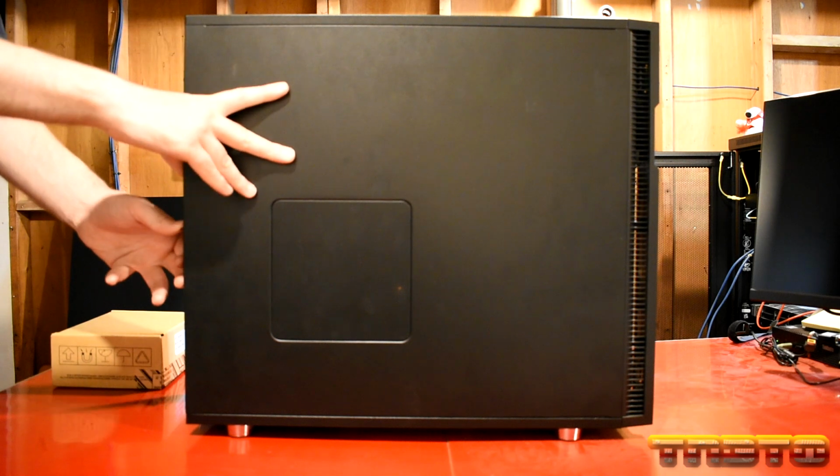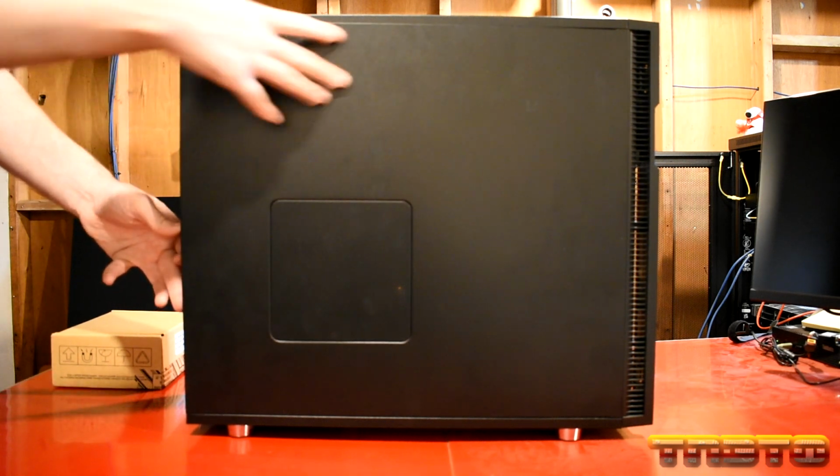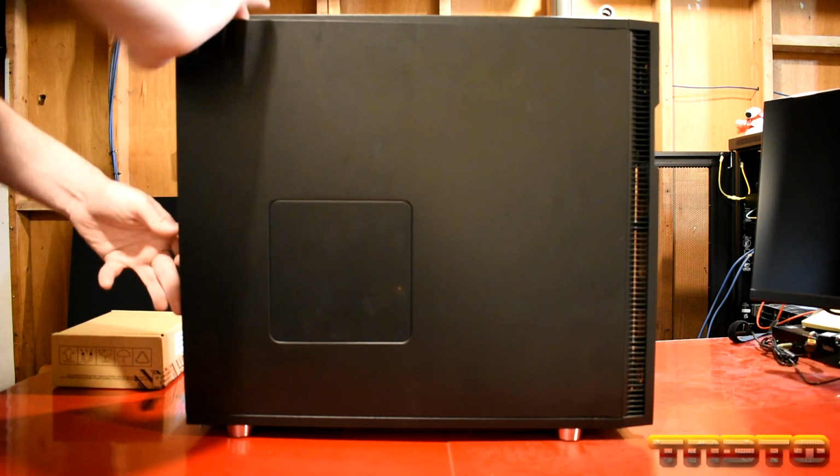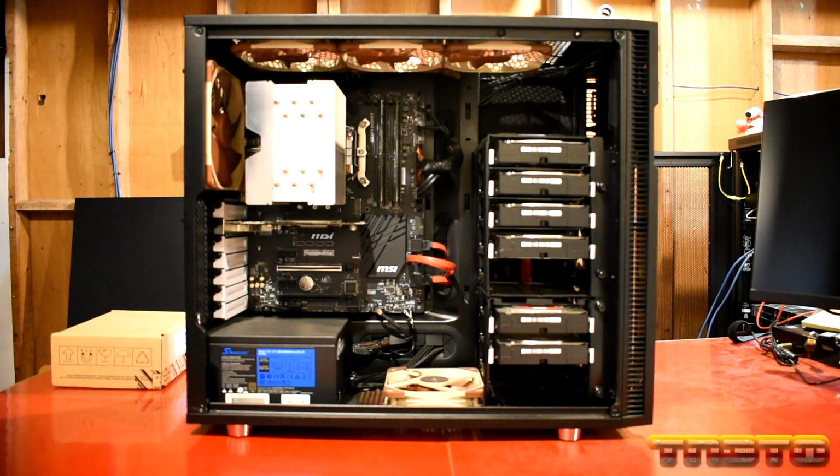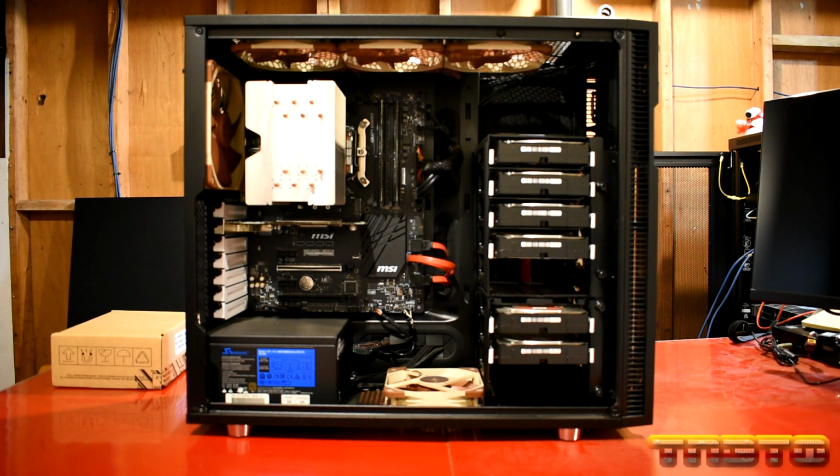Okay, so we got the file server downstairs in the workshop. Take the side panel off. And there's the inside of the unit.